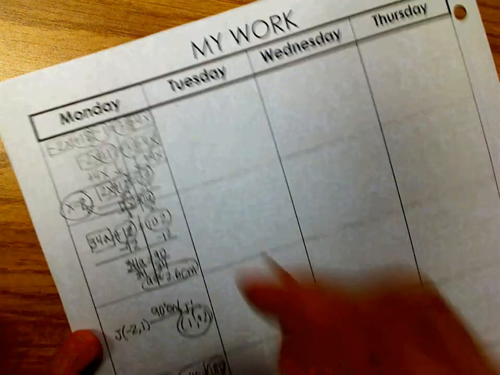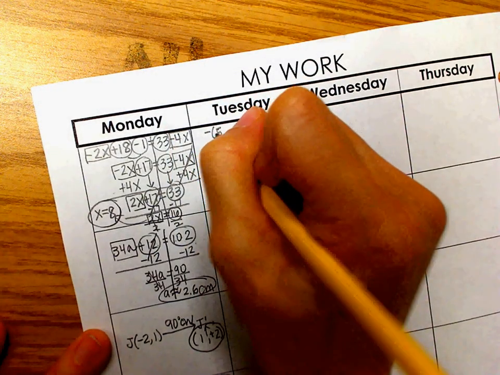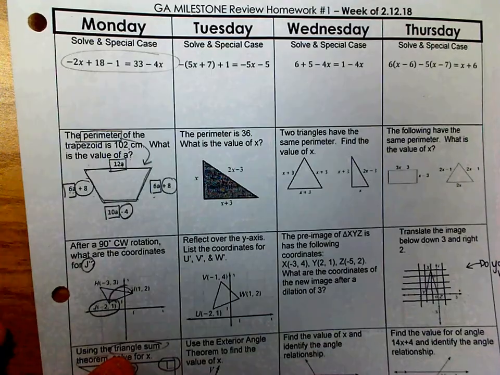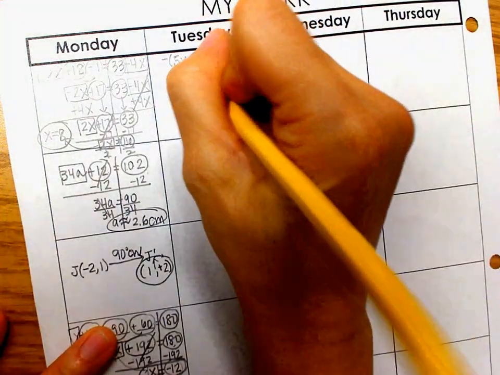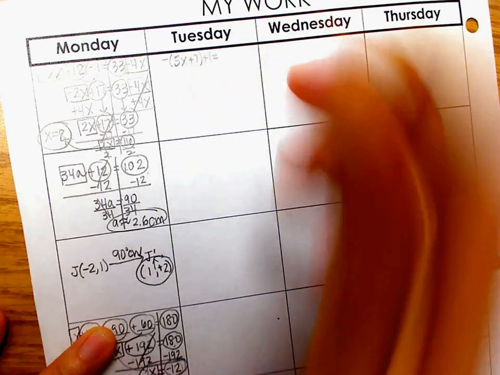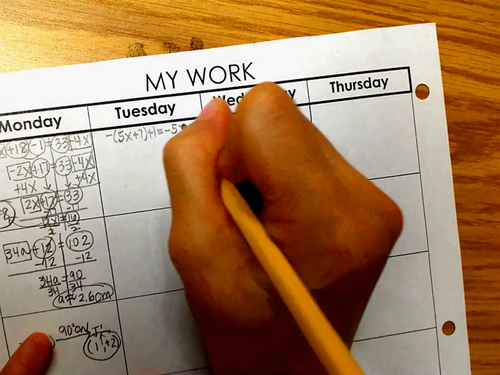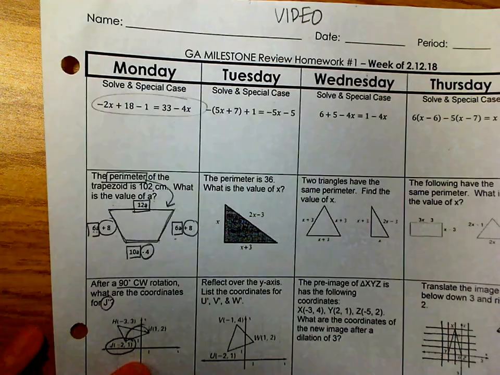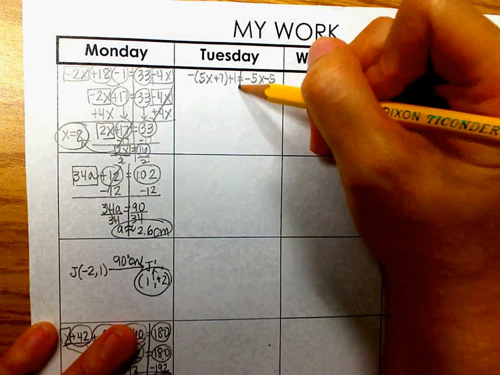So, let's see, negative parentheses, and I'm going to write as small and neat as possible, because I'm going to need all the room I can get to do the equation. Negative 5x minus 5. Okay, I'm going to double check that I copied all that right. Negative parentheses 5x plus 7, plus 1 equals negative 5x minus 5. Okay. Line.